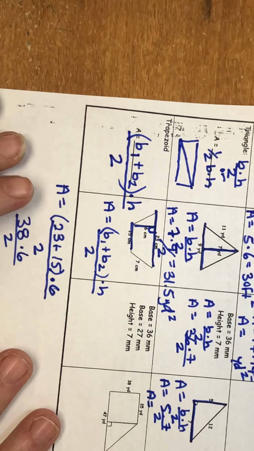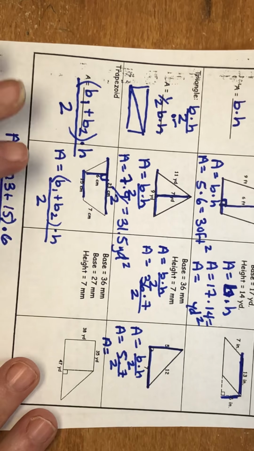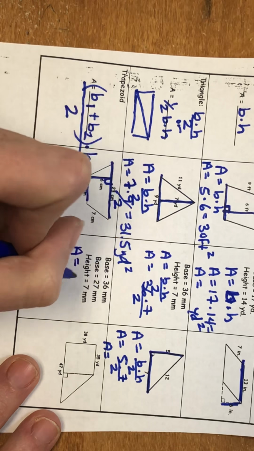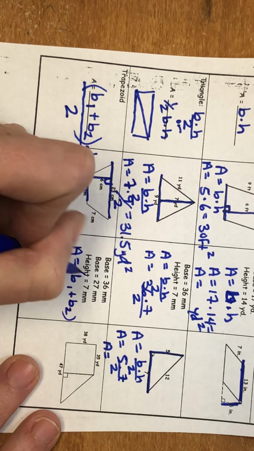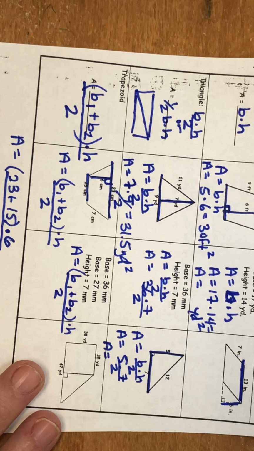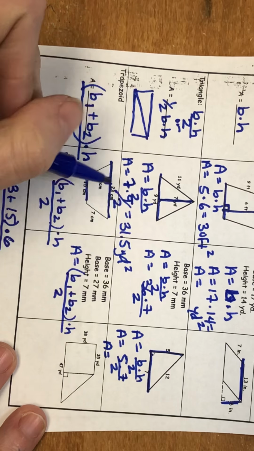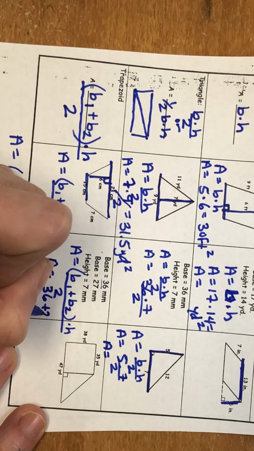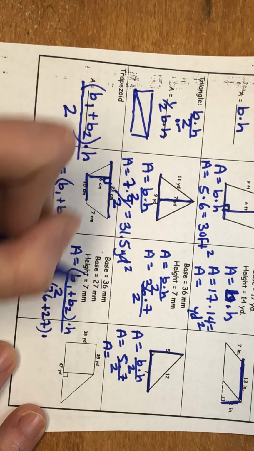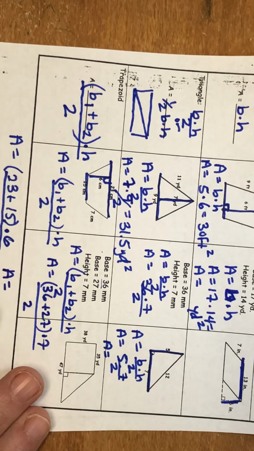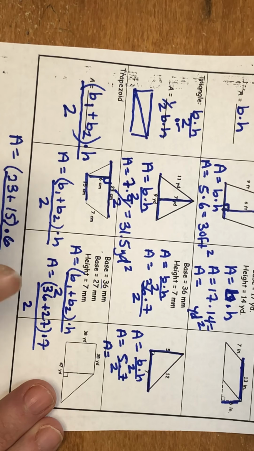For this one, again, rewrite your formula to be A equals base 1 plus base 2 times your height, divide everything by 2. Every time you do an area problem, you need to write the formula you're using. This is simple because all you have to do is add the bases together. So you're just adding 36 plus 27, multiplying that by your height, which is 7, and dividing everything by 2. You can finish that out, and you should get your area equals millimeters, whatever you got here, squared.